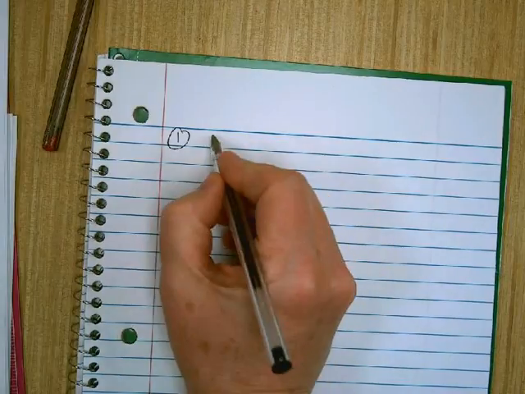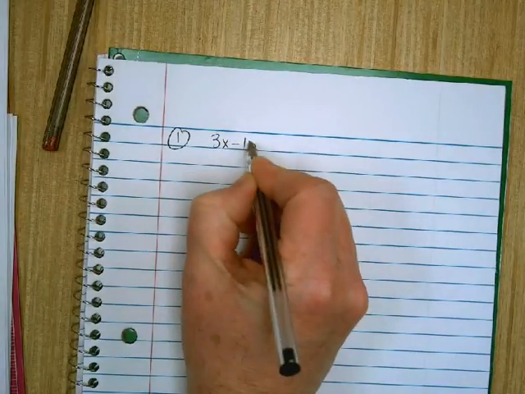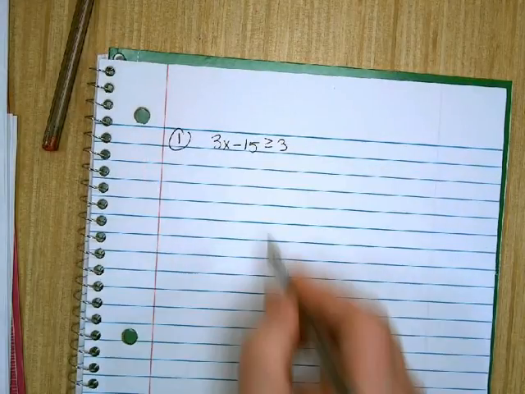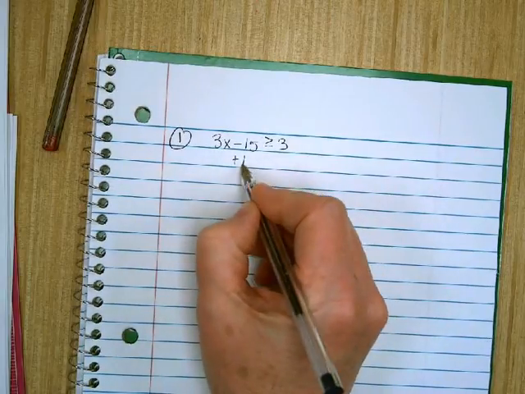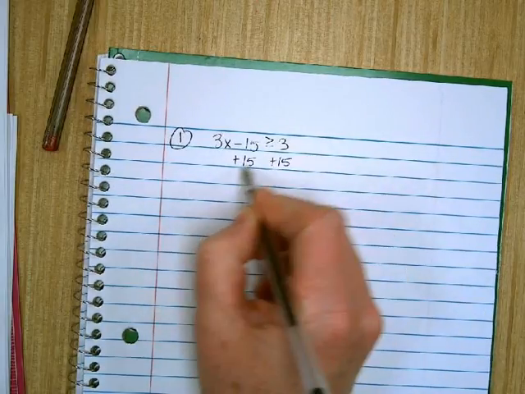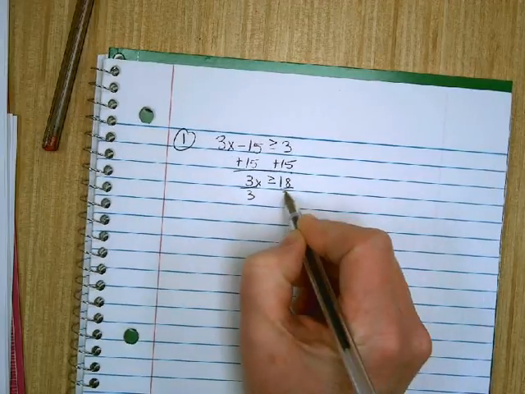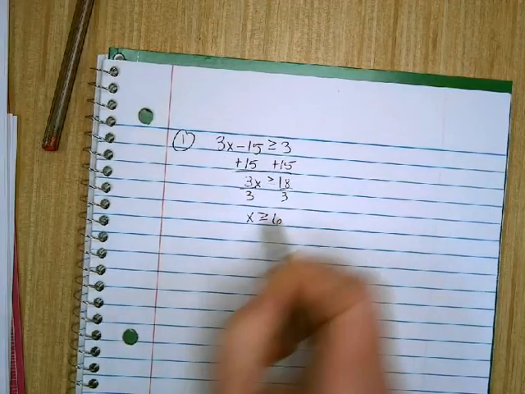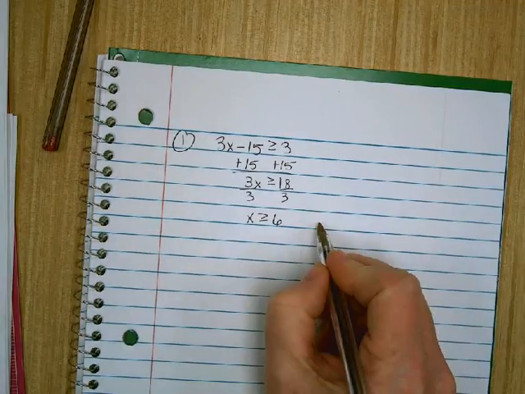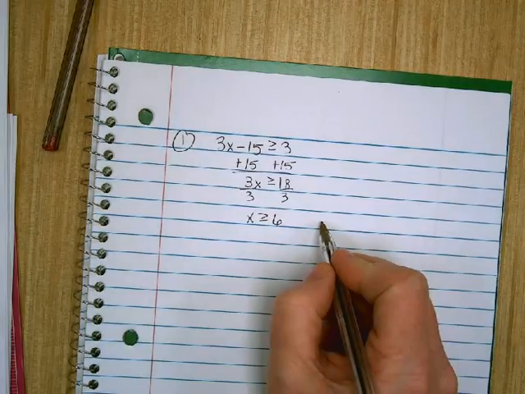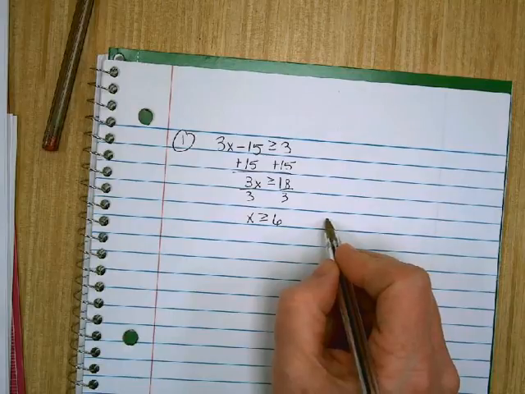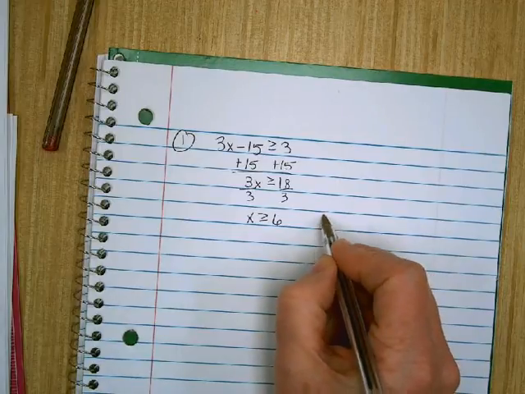Number 1 says which number satisfies this inequality. What you'll need to do here is just solve it. So you're going to add 15 to each side. 3x is greater than or equal to 18. Divide by 3. X is greater than or equal to 6. So which answer fits this? A is not greater than or equal to 6. It's negative. D is the answer.